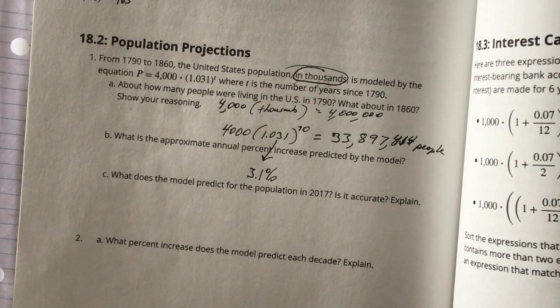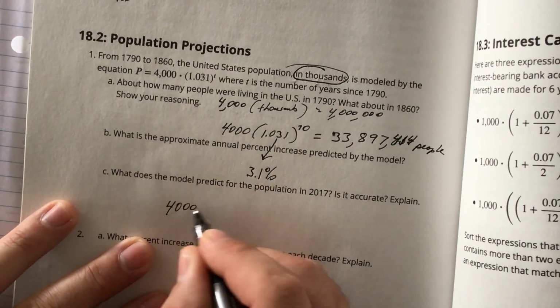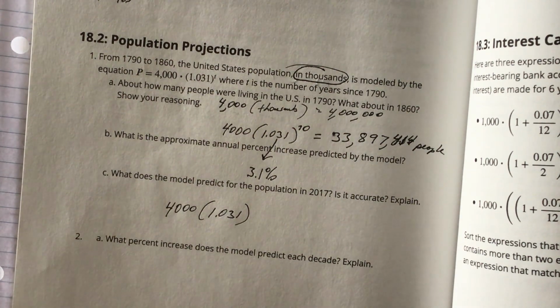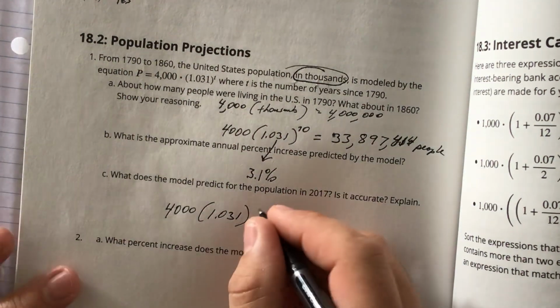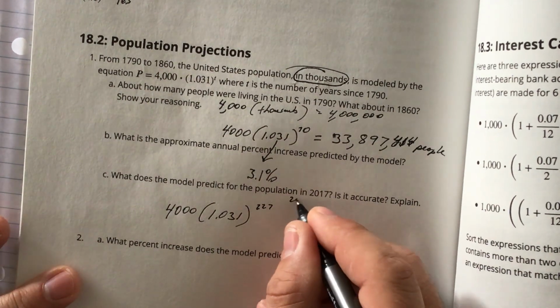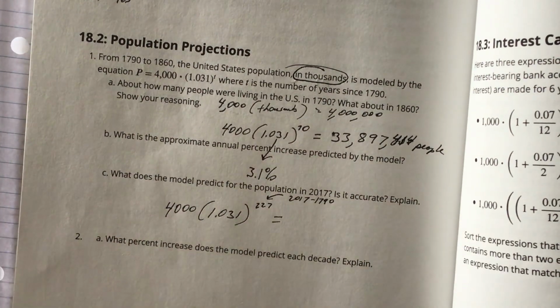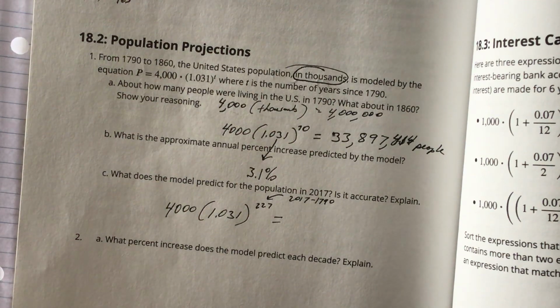What does this model predict for the population in 2017? Well, somebody needs to figure out how far 2017 is away from 1790. 227. Again, that's 2017 minus 1790. So I need an answer there. Don't forget to take it times 1,000. It is in thousands.